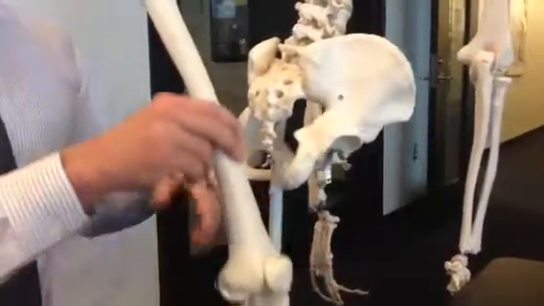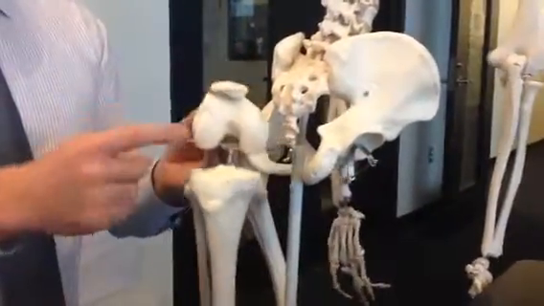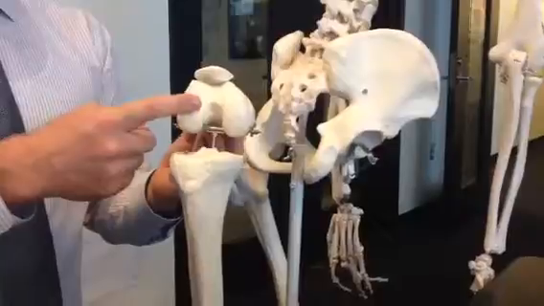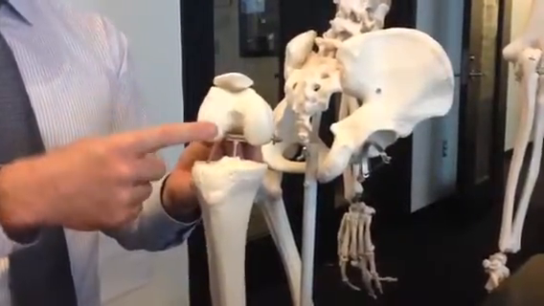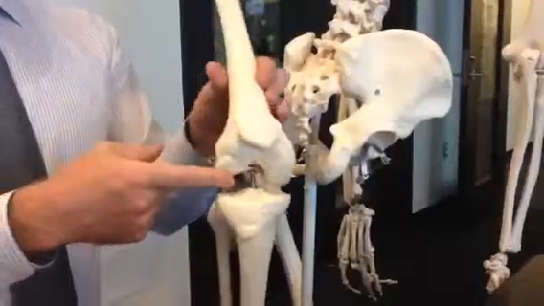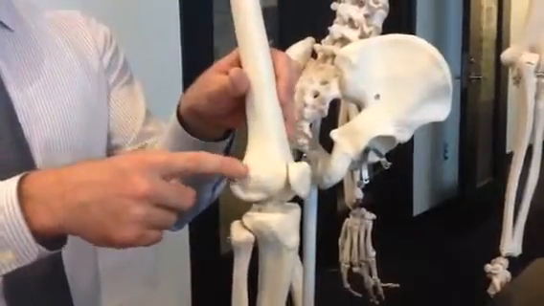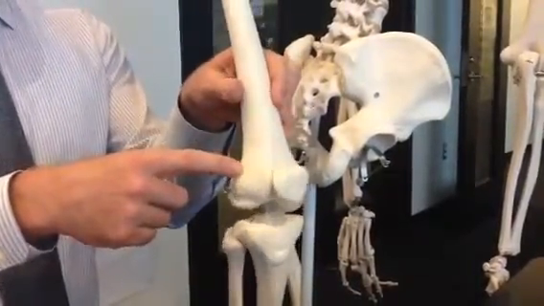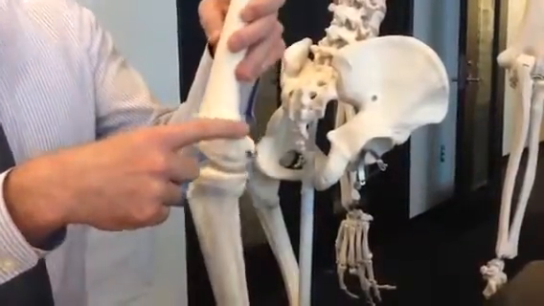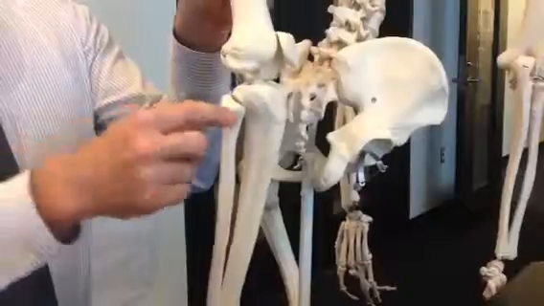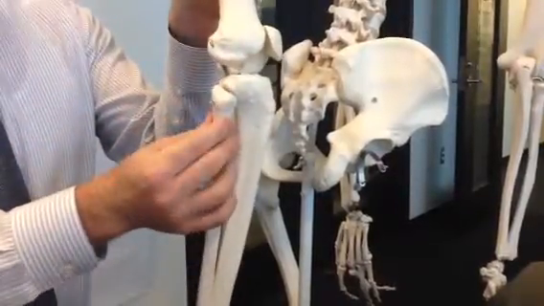Then we have the condyles. So if we go distally on the femur, these portions that are articulating with the tibia are called the condyles. And then you have the epicondyles. So you'll have the lateral epicondyle and the medial epicondyle of the femur. Laterally here you have the head of the fibula.